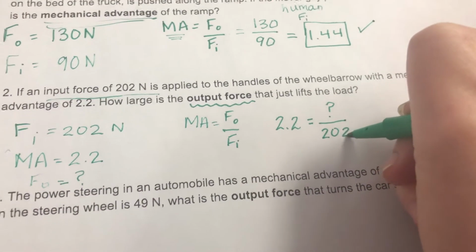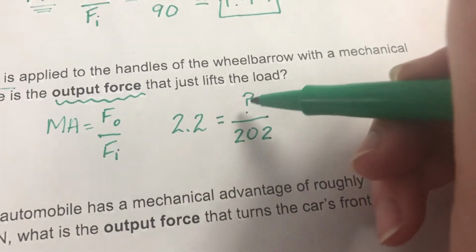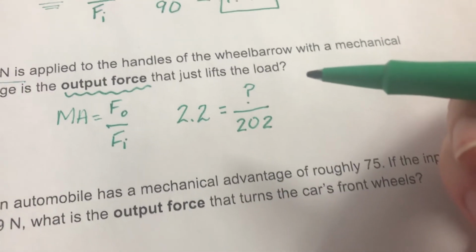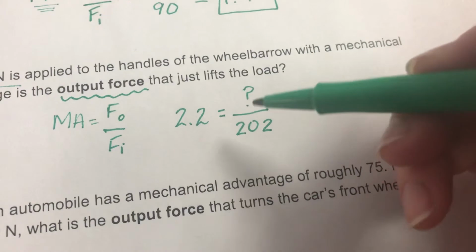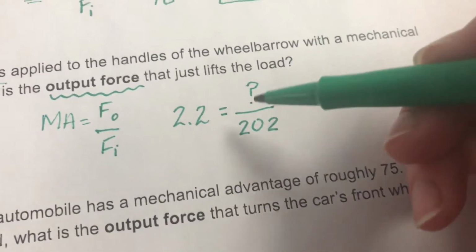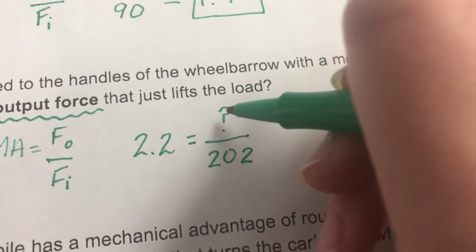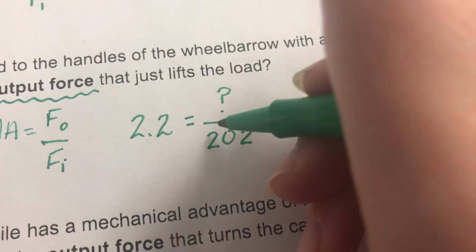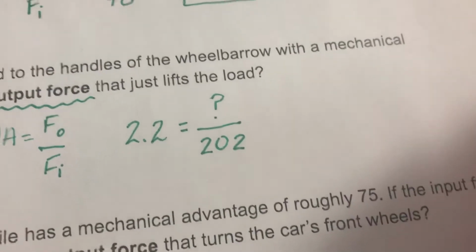So now we just have a simple equation here where we want to solve for this question mark. That's exactly what we've been doing in math on Khan Academy, is just kind of working with variables. This is a variable. We could put X here. We could put F here. It doesn't matter. We want to figure out what this is. So how can we get this all alone on one side of the equation? We have to get rid of this. So this is being divided by 202. We have to do the opposite to it.